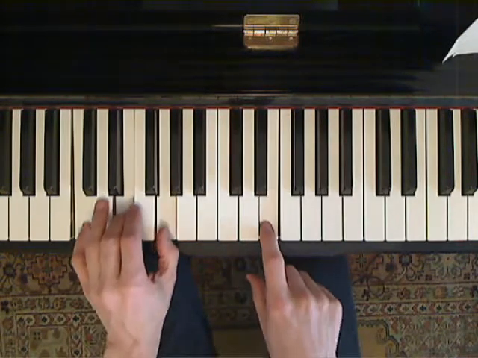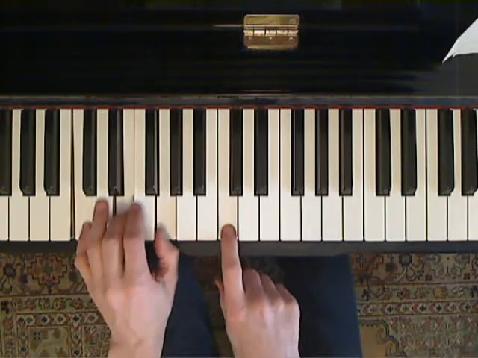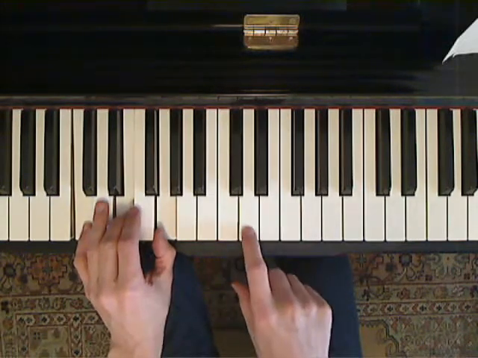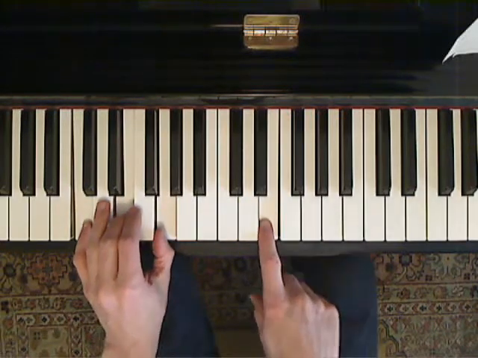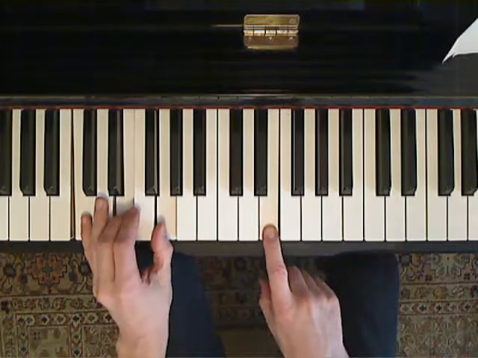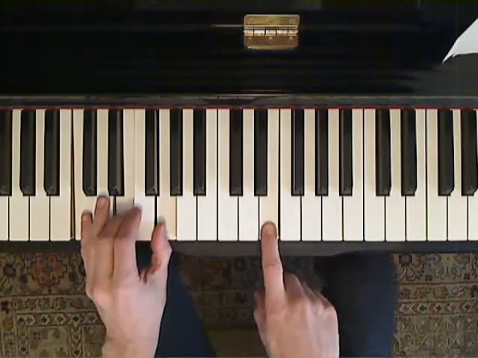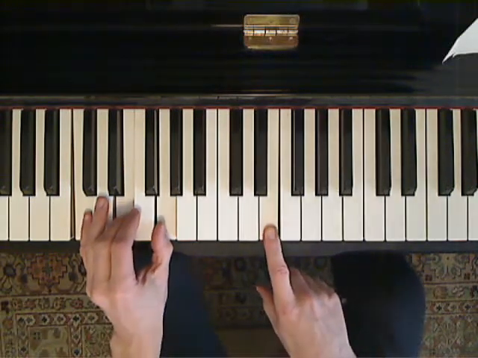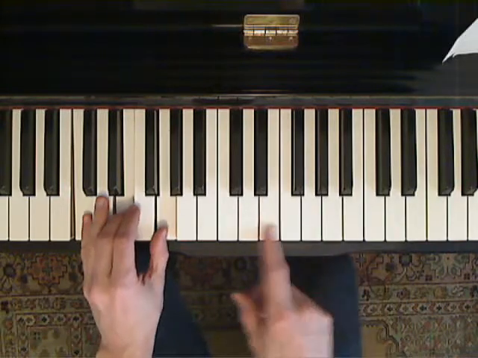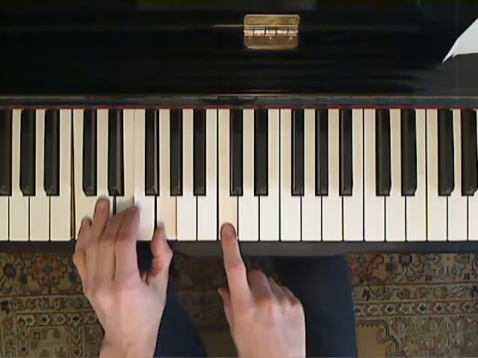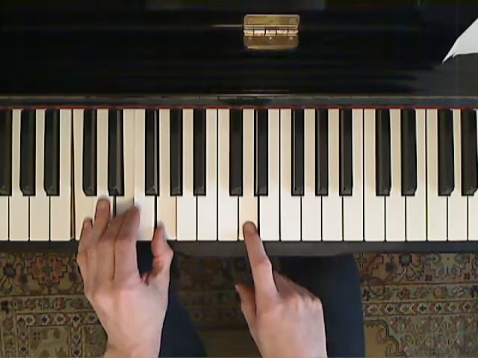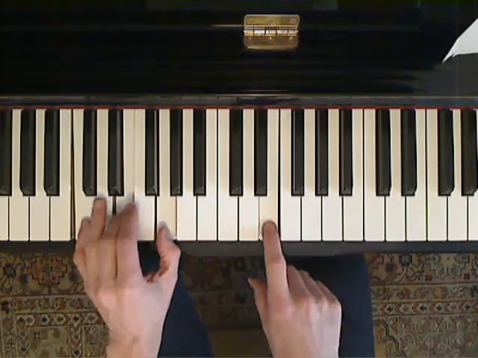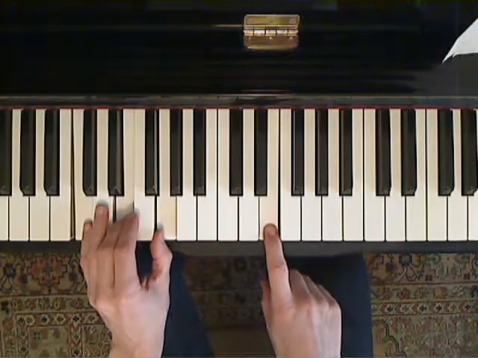I move up from the C to the D, and then of course I go to the E, because we have said that the passing tones tie together two different chord tones. So if we move from the C and arrive on the D, of course we can only go up to the E.